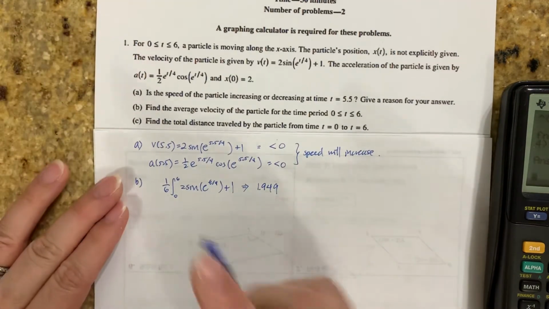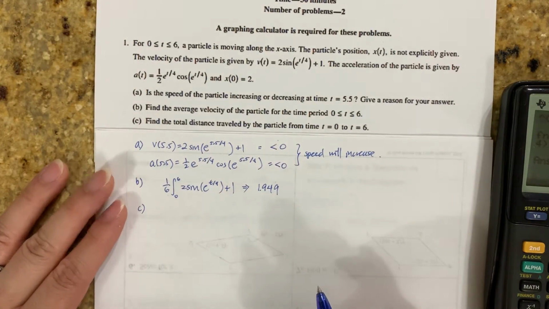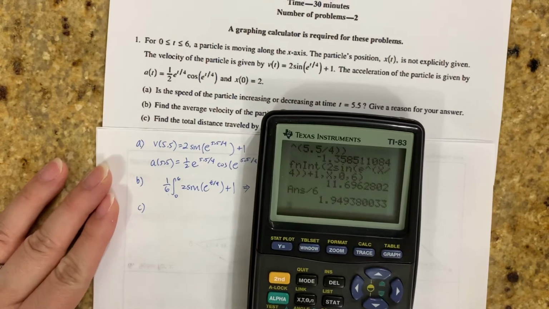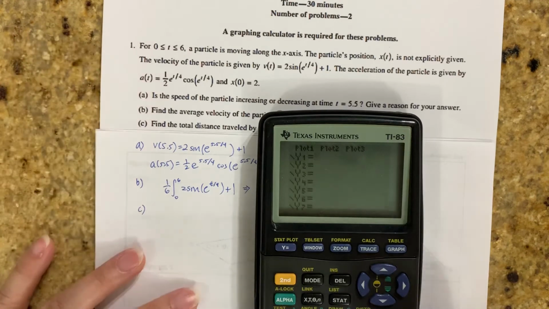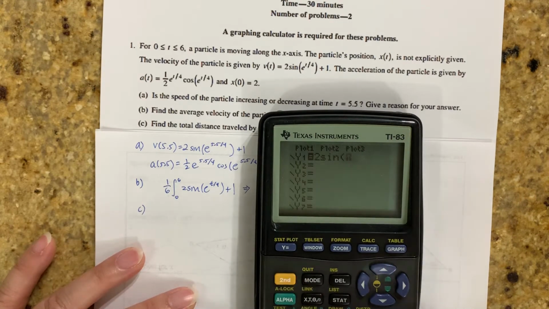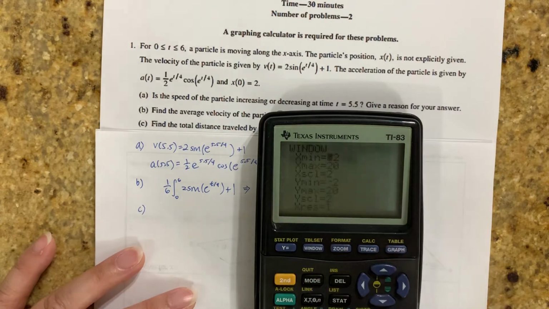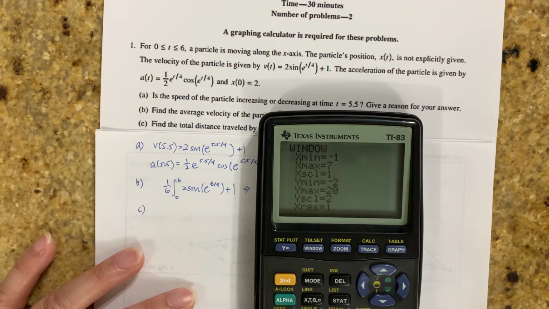All right, part C is a little trickier. Find the total distance traveled by the particle from time t equals 0 to t equals 4. If you graph this out, you will see something a little bit interesting. When I say total, that's something you need to watch out for. It's a key word. All right, so e to the x over 4, close, plus 1, between 0 and 6, so I'm going to change my window. That means -1 to 7, all right? And I don't know about my y, so let's go -10 to 10 just in case. All right, so graph.